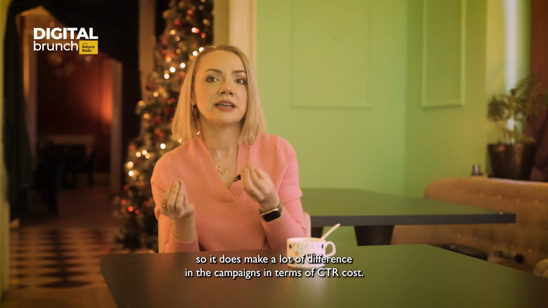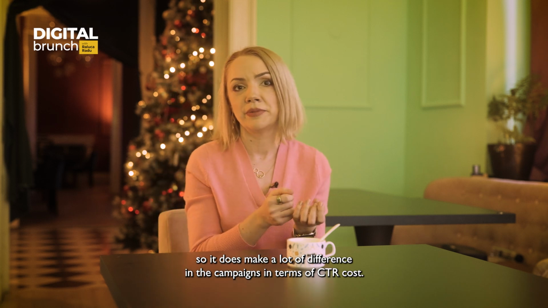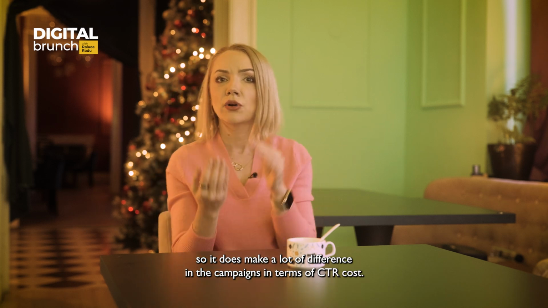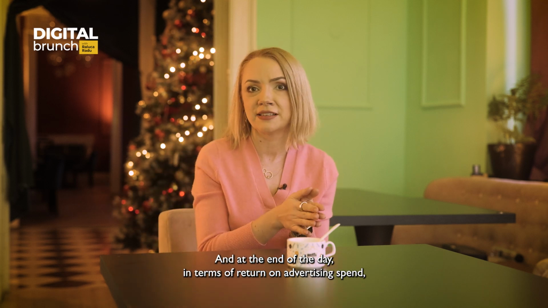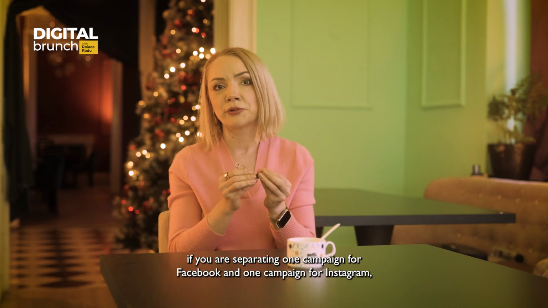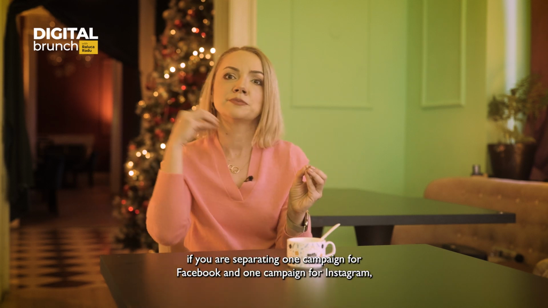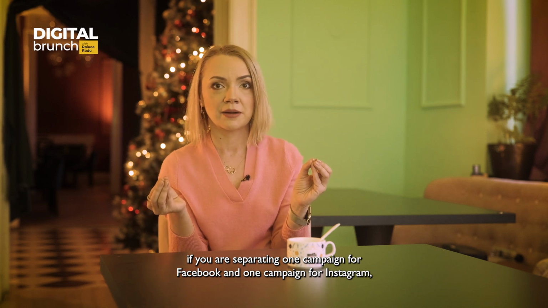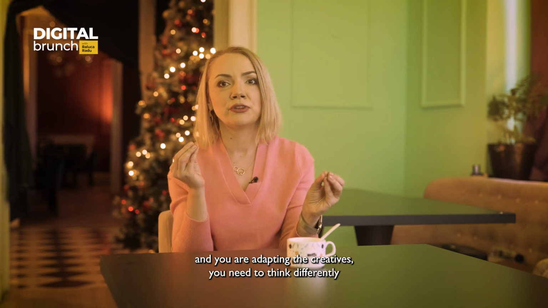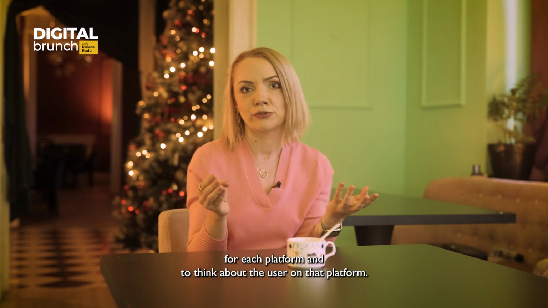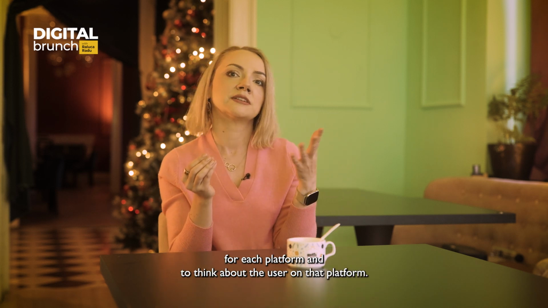So it does make a lot of difference in the campaigns in terms of CTR, cost, and at the end of the day in terms of return on advertising spend, if you are separating one campaign for Facebook and one campaign for Instagram and you are adapting the creatives. You need to think differently for each platform and to think about the user on that platform.